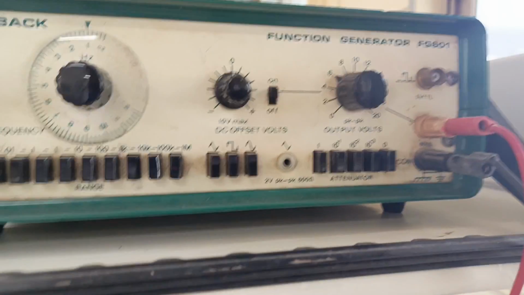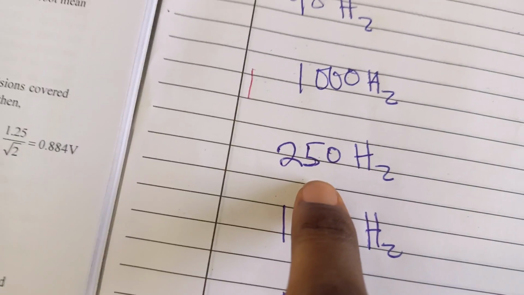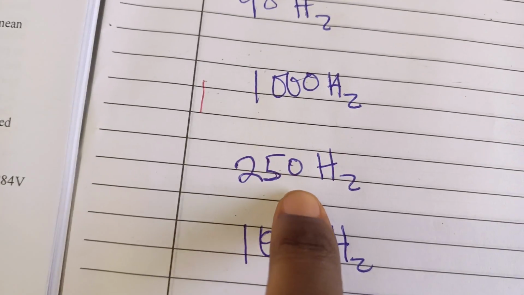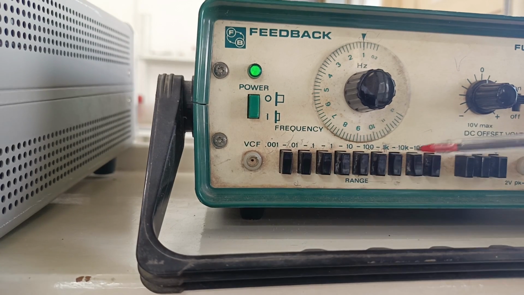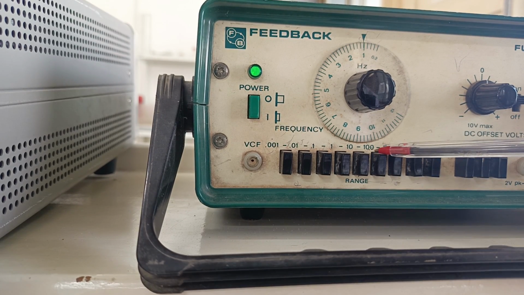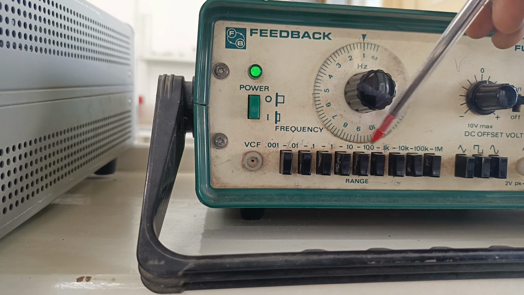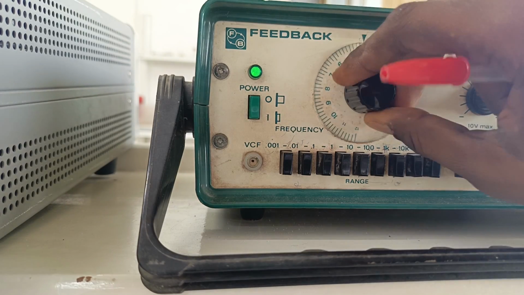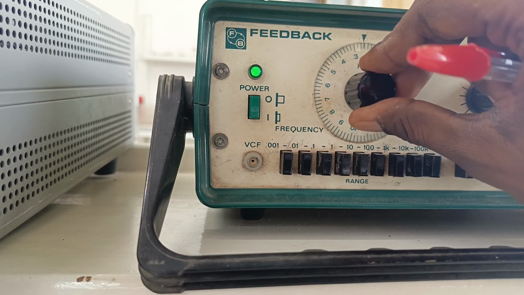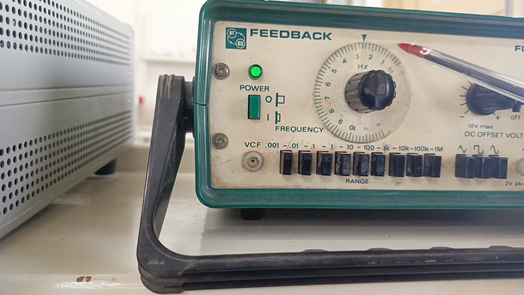Let me do the last one. We want to generate 250 Hertz. We come back here and check this knob. Where can 250 fit? We press this, because this range starts from 100 to 1K, so 250 falls in. Then we put this on 2.5. So that's 250 Hertz.